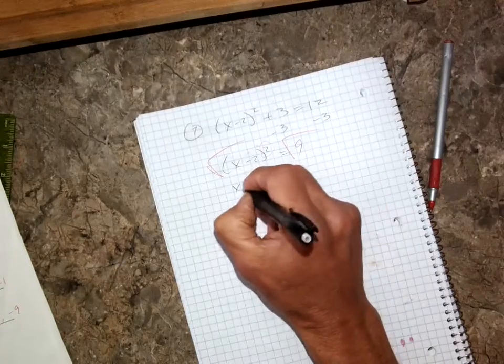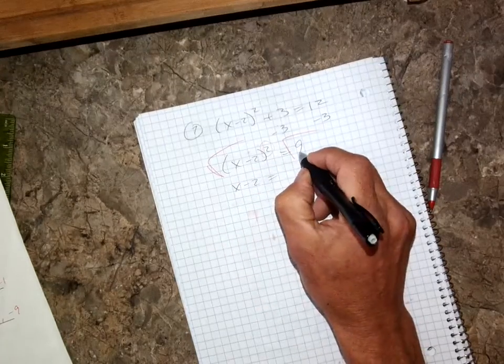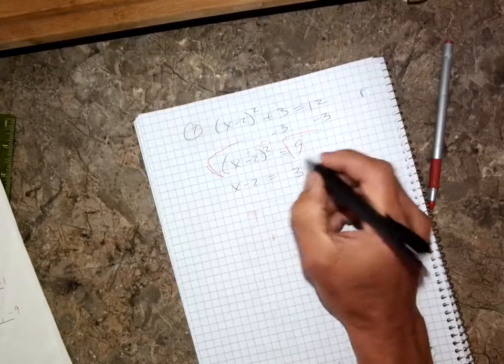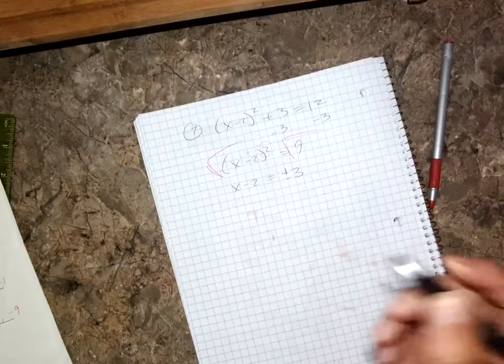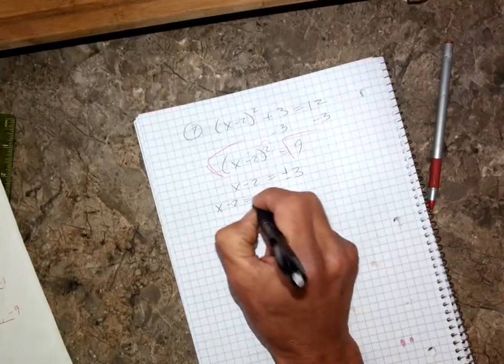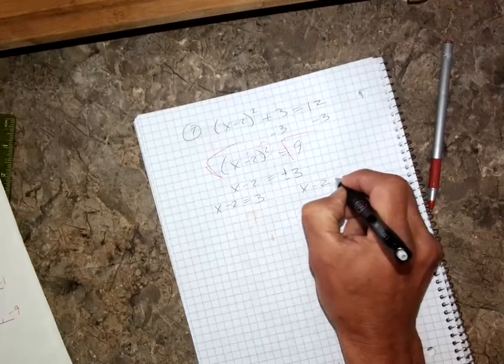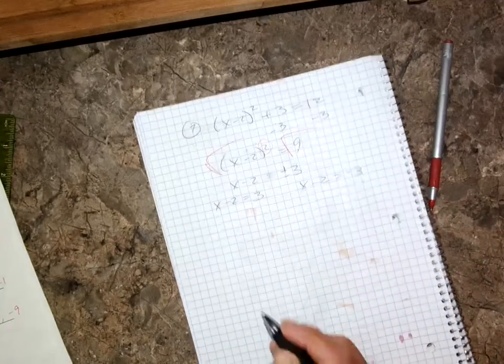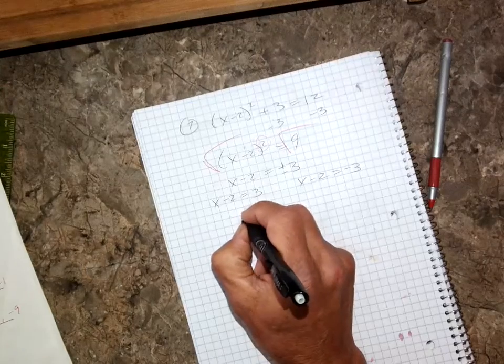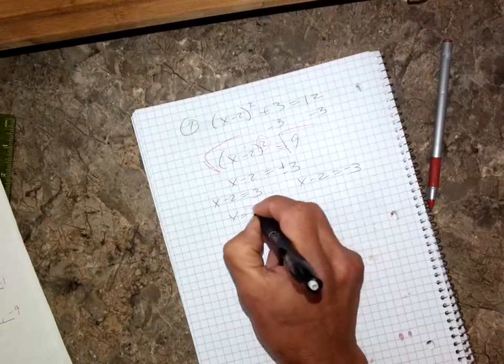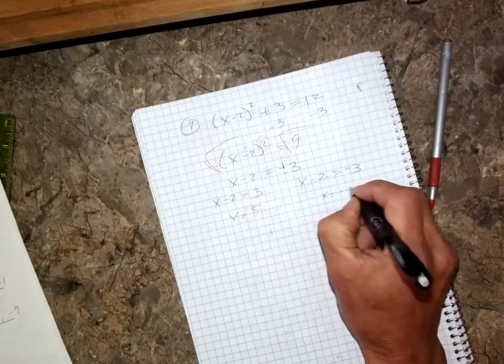So I've got x minus 2 equals, well, the square root of 9 is 3. But two answers, so it's plus and minus 3. So I'll go x minus 2 equals 3 and x minus 2 equals negative 3. Okay, so I'll solve. Plus 2, x equals 5. Plus 2, x equals negative 1. Okay.